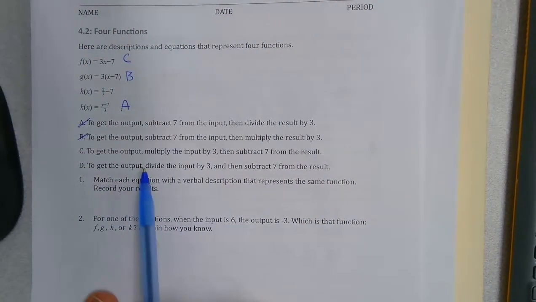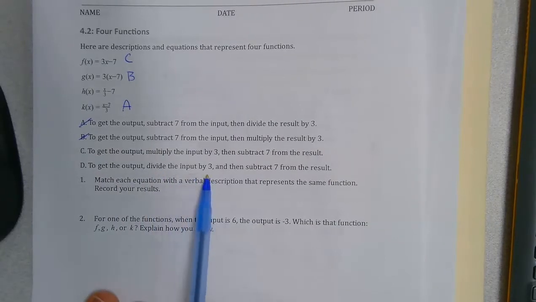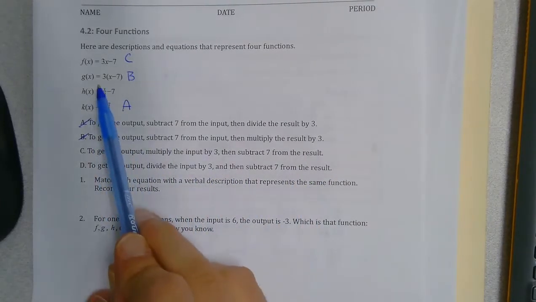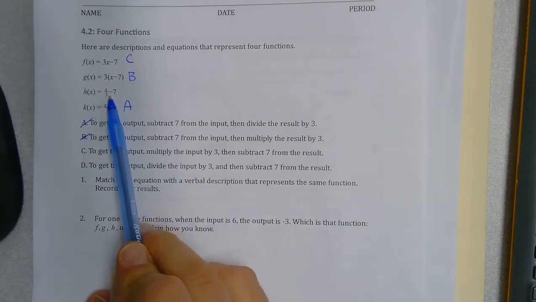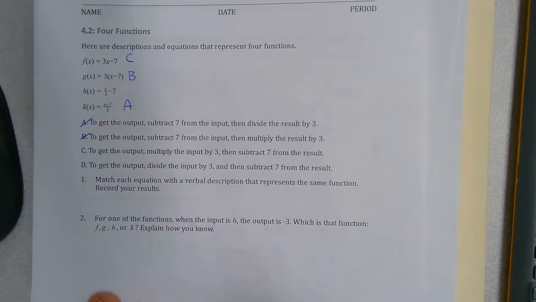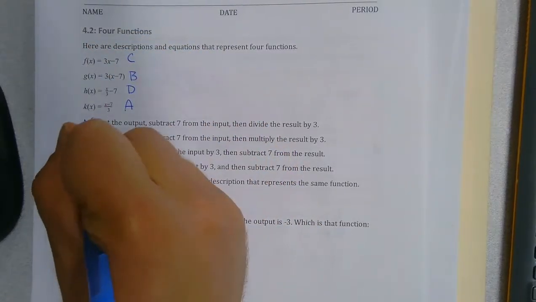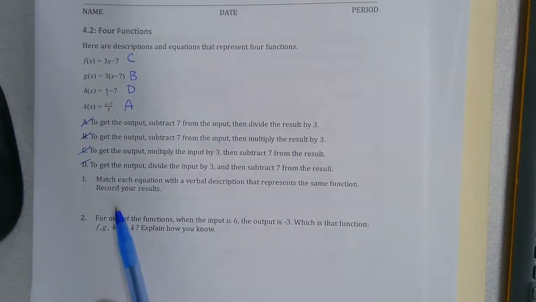So again, to get the output, divide the input by 3, then subtract 7. So here, my input, divide by 3, then subtract 7. So that is D. So we cross those out.